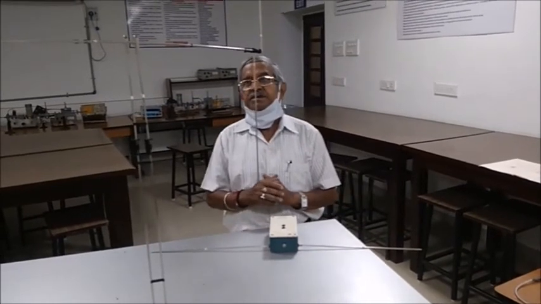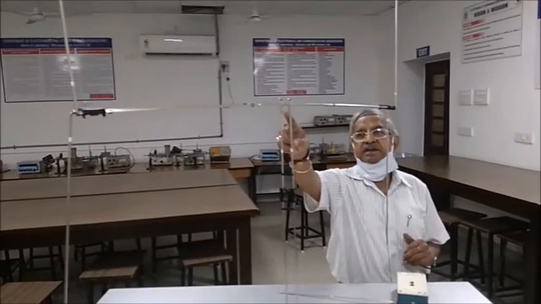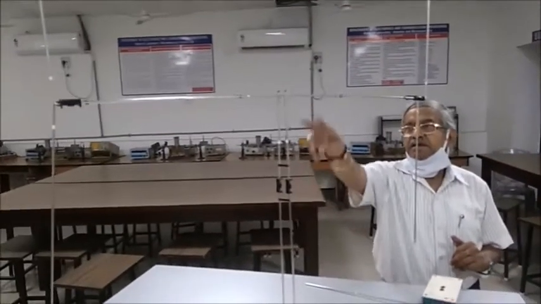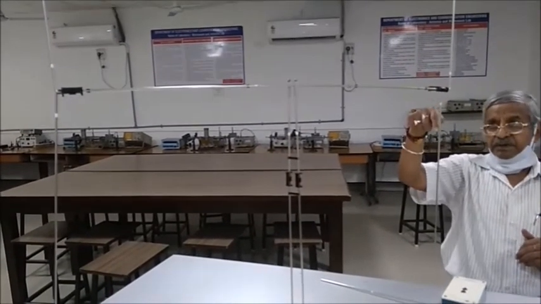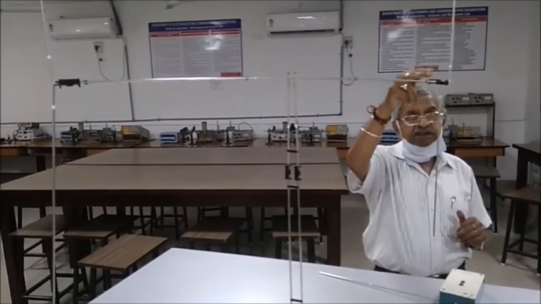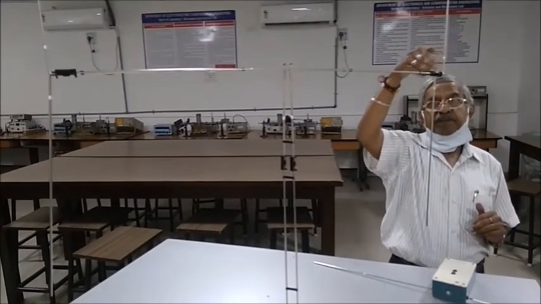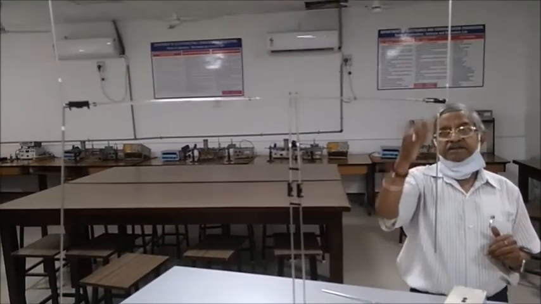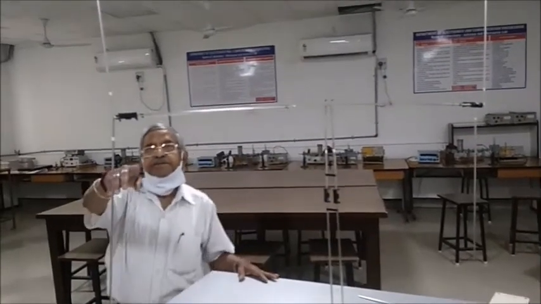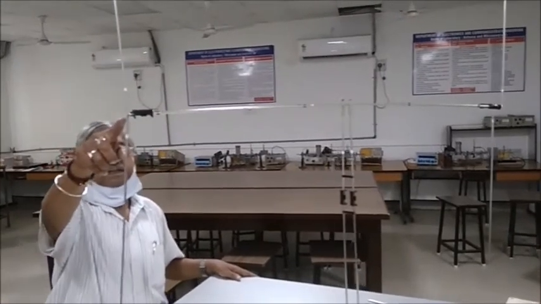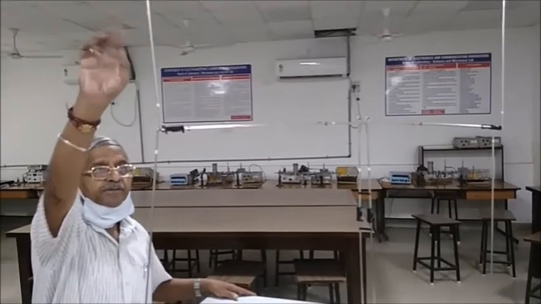This demonstration uses a lambda by 2 rod horizontally, which sets the antenna height. A lambda by 4 antenna is connected on this lambda by 2 in such a way that one is vertically upward and the other vertically downward. In the same way at the end, one lambda by 4 is downward and the other lambda by 4 is upward.